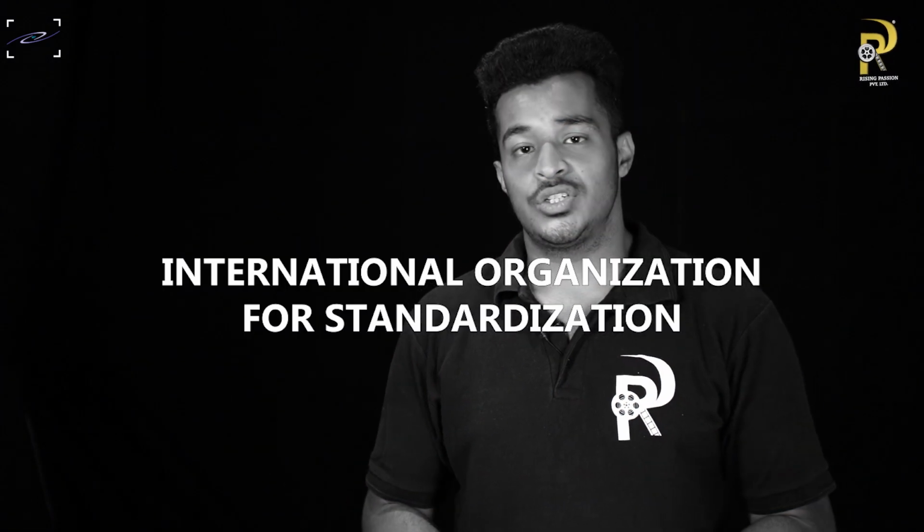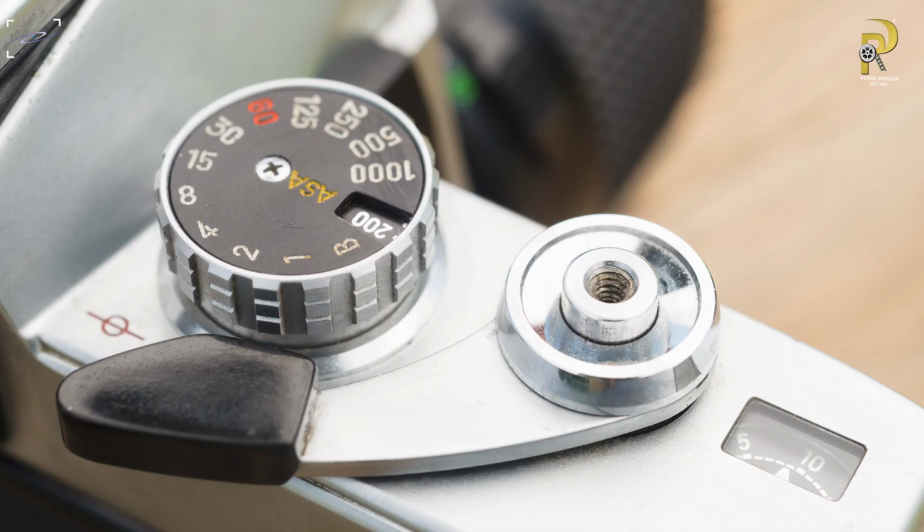Let's start with our next camera specification, that is ISO. What does ISO stand for? It stands for International Organization for Standardization. And what does ISO do to our photographs? Basically, if you increase the ISO, you are allowing the camera to let more light into your photograph, and vice versa, if you decrease the ISO, less light enters your frame. If you increase the ISO, there will be a chance of your image having more grain compared to a lower ISO.